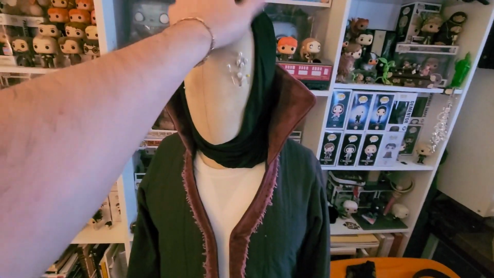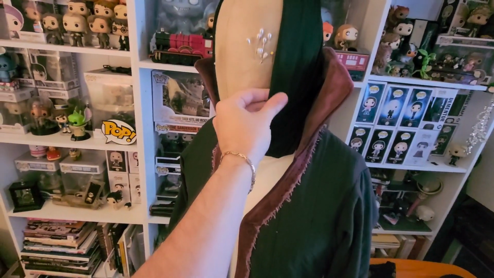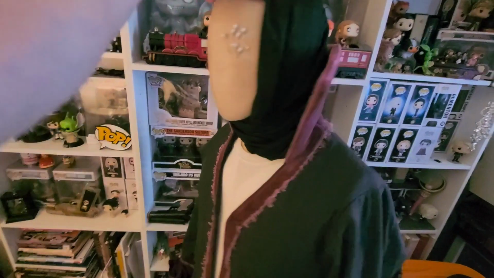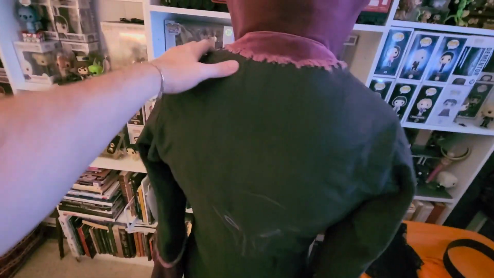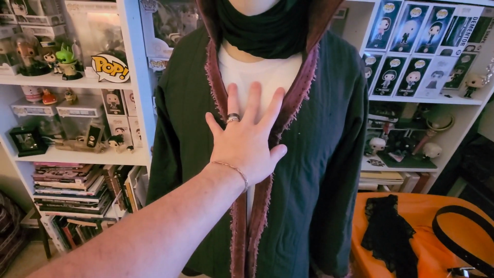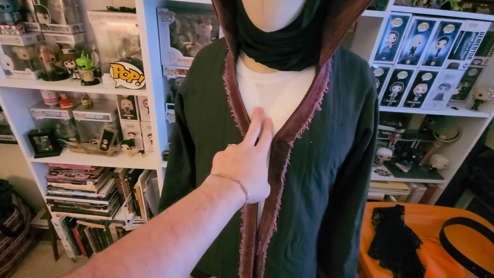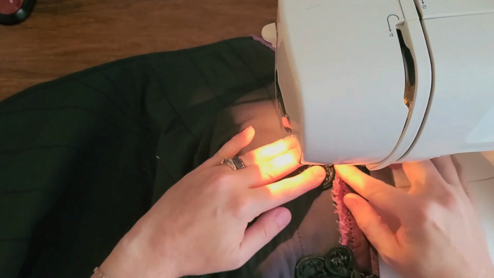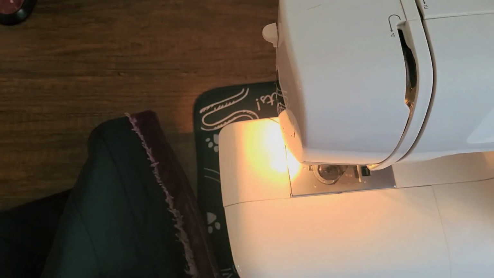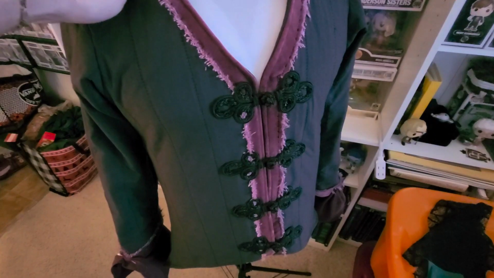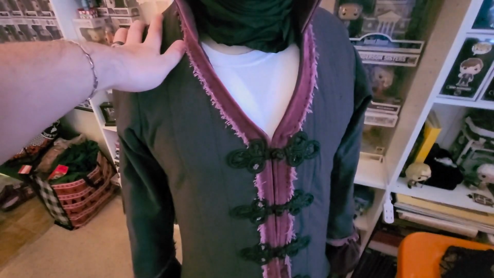I threw on this scarf. It's actually the neckerchief from when I was in the Navy, so it might work, I don't know. Collar standing up nice, back looks nice. All I gotta do now is put these frogs down the front and then finish the headdress and the staff. So there we go. There's that.